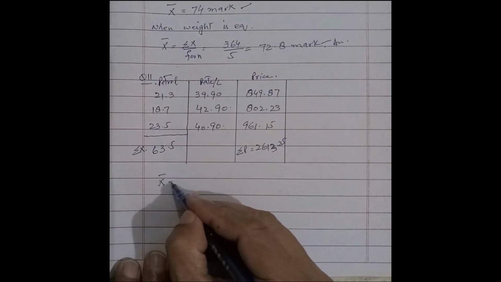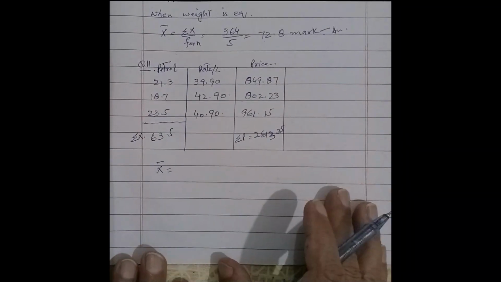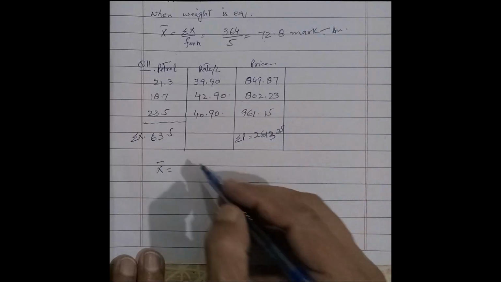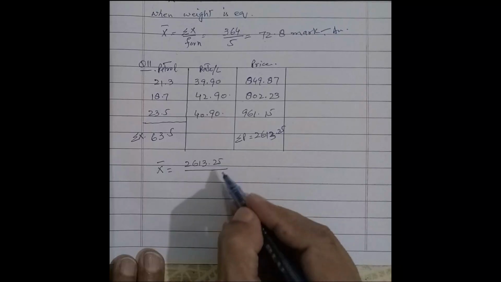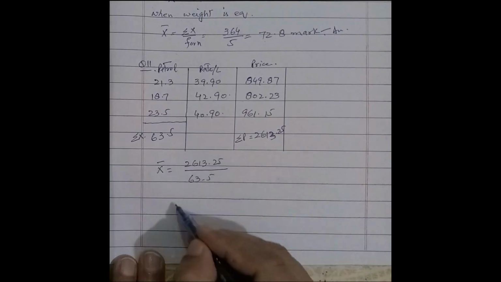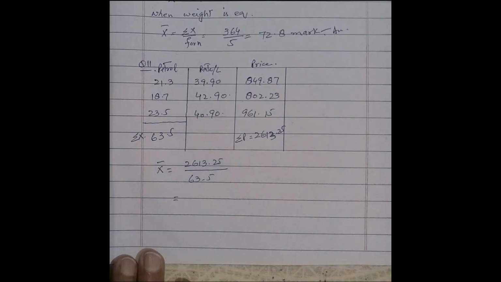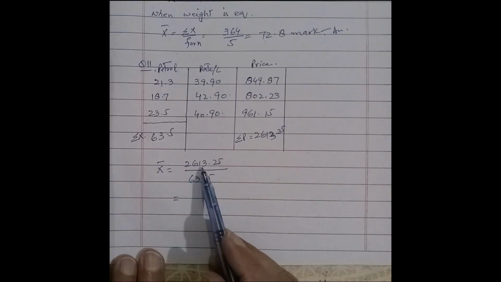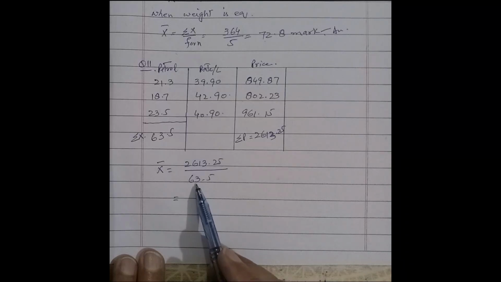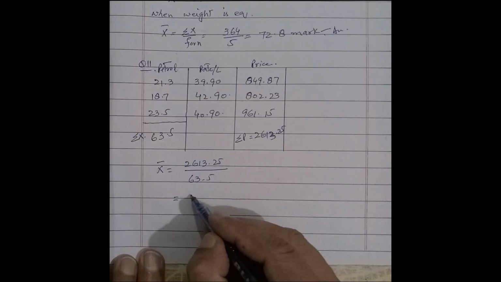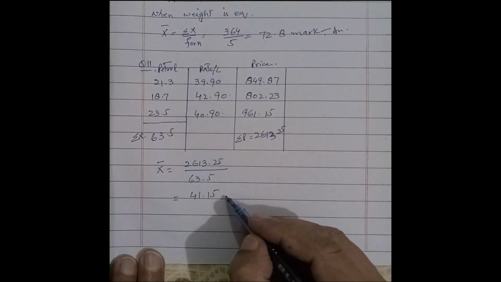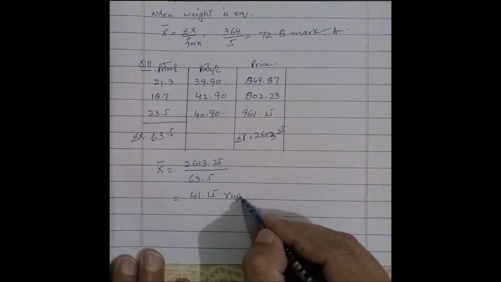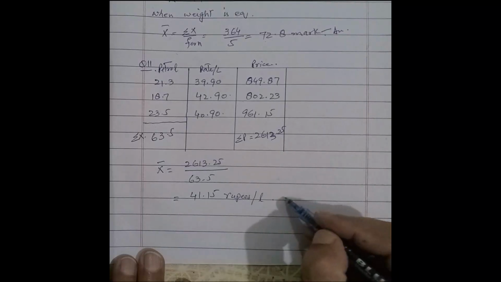The mean price of petrol per liter is price divided by total liters, which is 2613.25 over 63.5. Calculating these values, 2613.25 divided by 63.5, we get 41.15 rupees per liter.